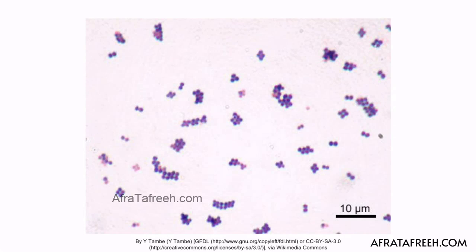First off, notice that the organism stains purple, which is why it's a gram-positive organism. And second, notice that the bacteria are circular or cocci-shaped, and they form little clusters or groups. This type of morphology is unique to Staphylococci.